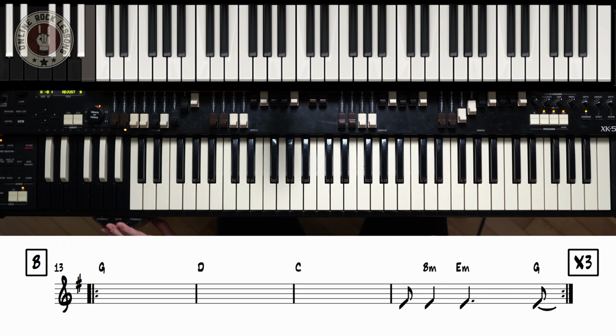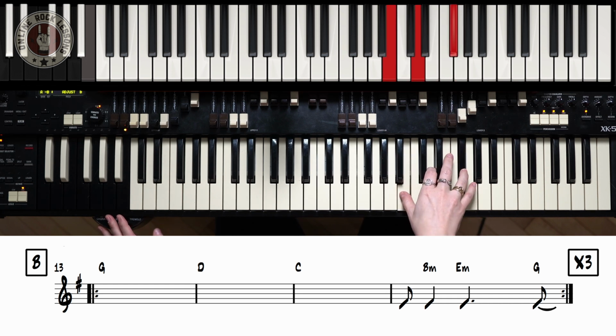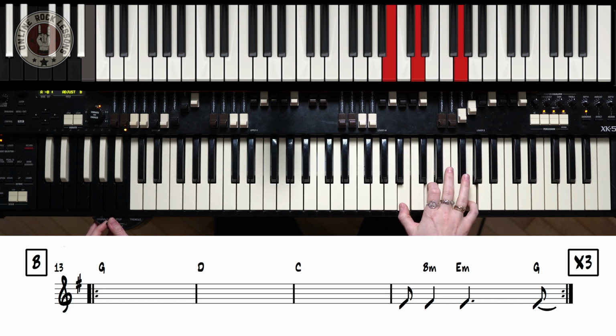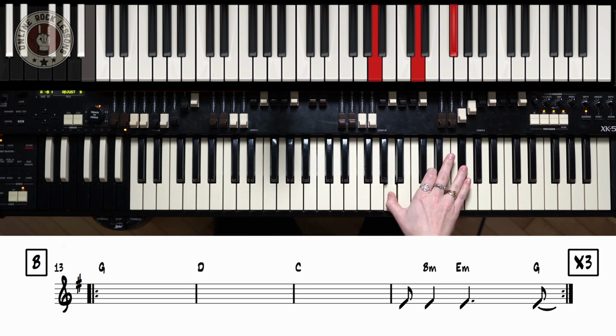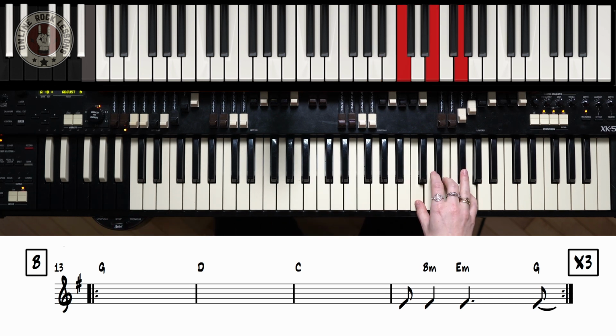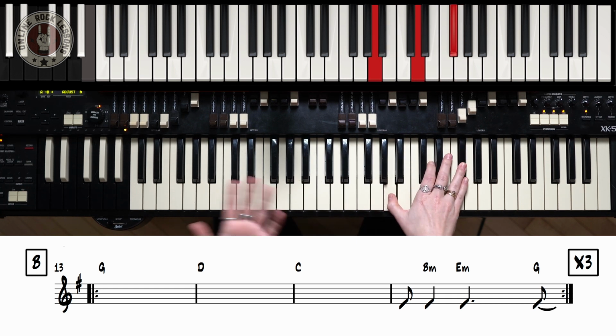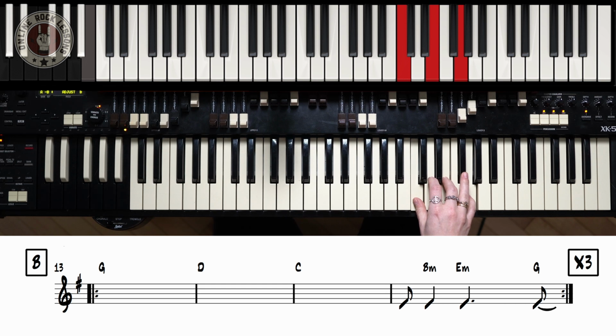Here, for that bar, we're going to have a rhythm that is super important in the chorus. So we have C, B minor, E, and back to G that is anticipated. So we have 1, 2, 3, 3, 4, 1, 2, 3, 4. Using your left hand for a change.